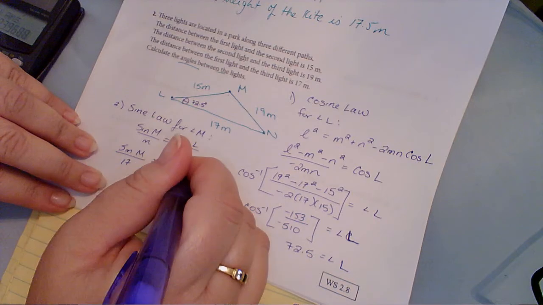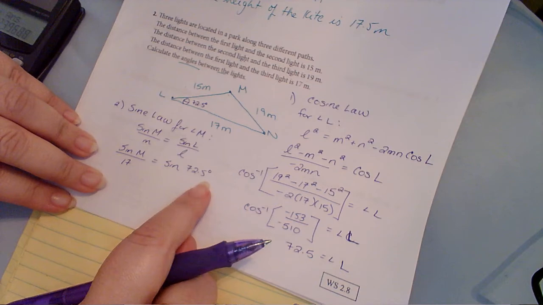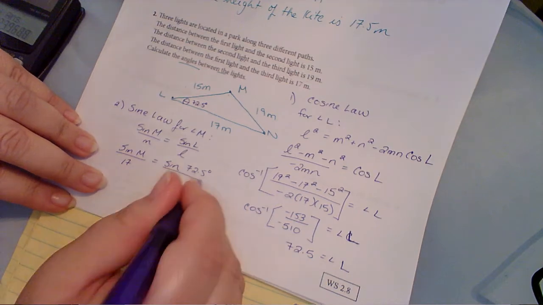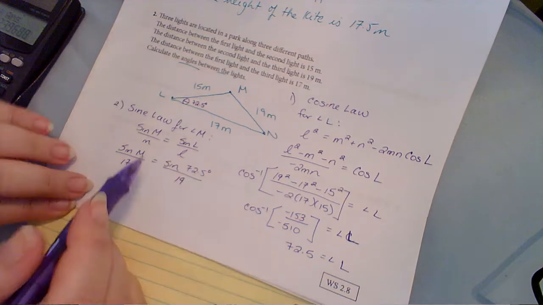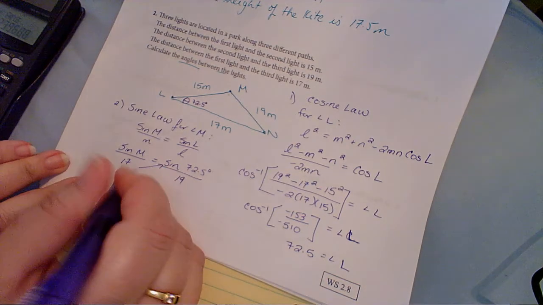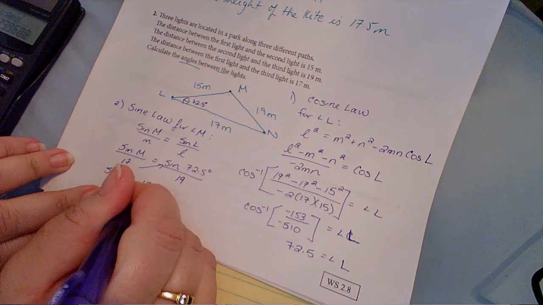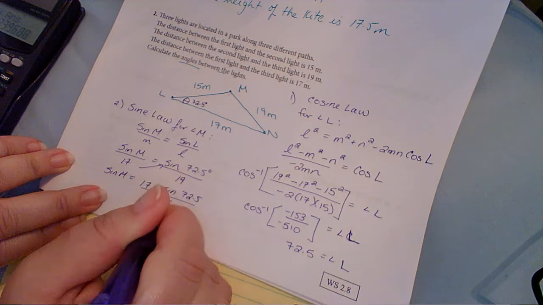Capital L is 72.5. For angles, you don't need to keep all those decimal places because they're not sides. So 1 decimal place is fine for an angle. And lowercase l is 19. So because what I need is on top, I just have to bring up the 17, show my rearrangement, 17 times sine 72.5 all over 19.